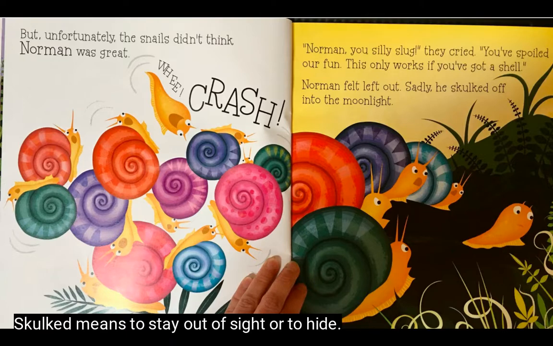Oh, goodness. So do we notice here that slugs and snails are different? The slug does not have a what? Does not have a shell, and a snail has a shell.